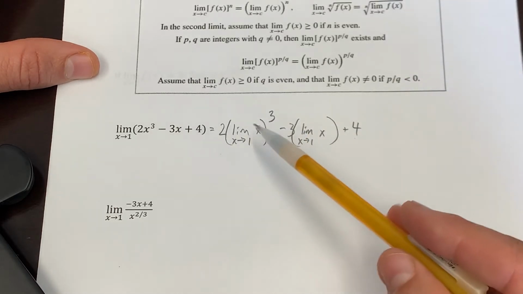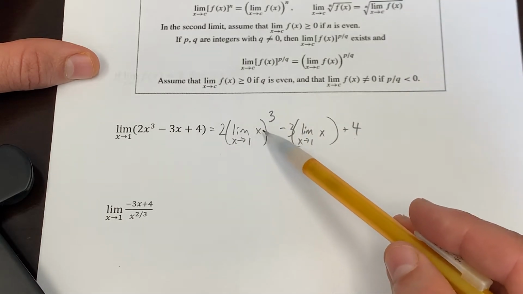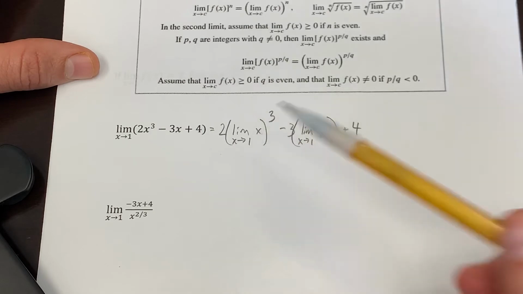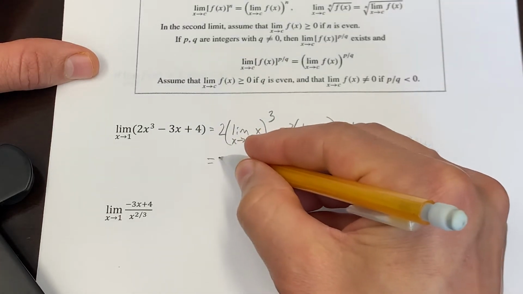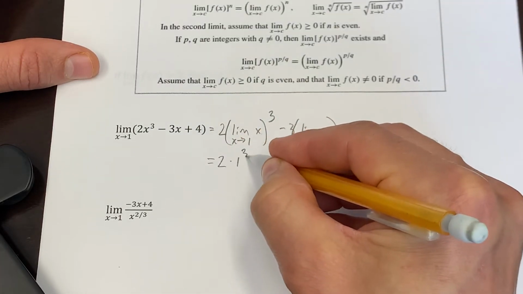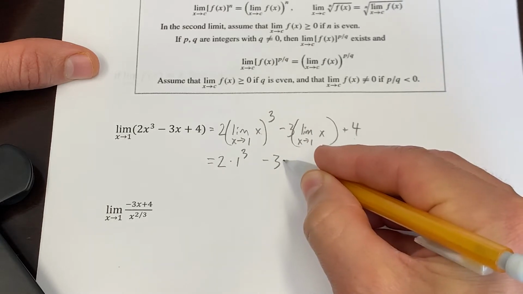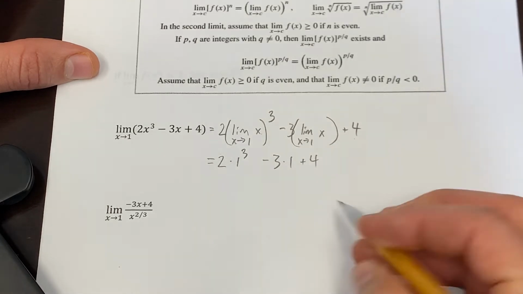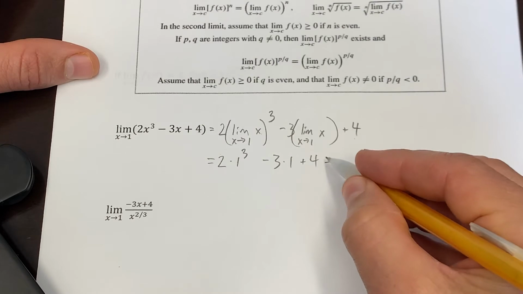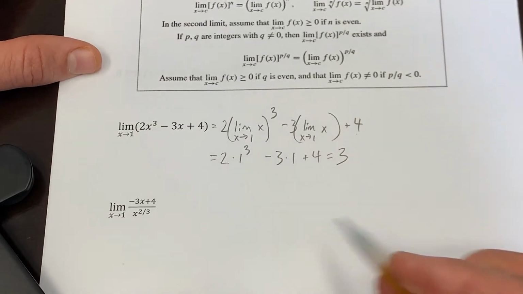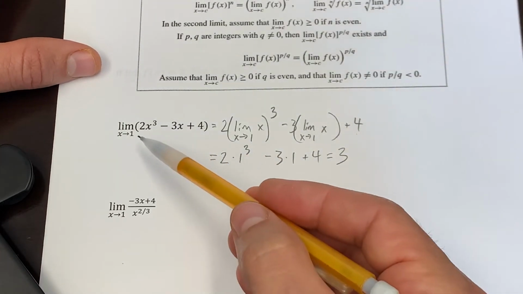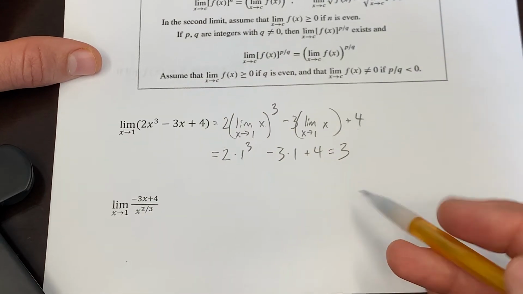Or you could say plus the limit as x goes to 1 of 4. But look at this. What you can see is the limit as x goes to 1 of x is just 1. So really what we have here is 2 times 1 to the third, minus 3 times 1, plus 4. 2 minus 3 is negative 1. Add 4, you get 3. So it allows you to break limits apart into sensible pieces.